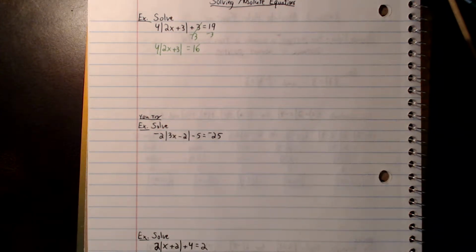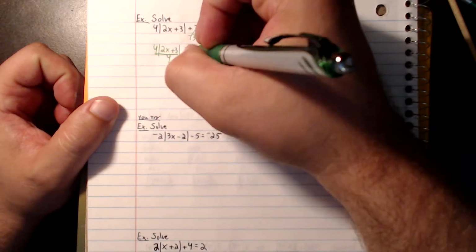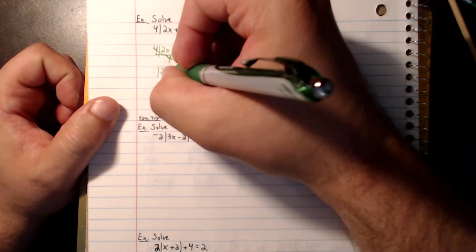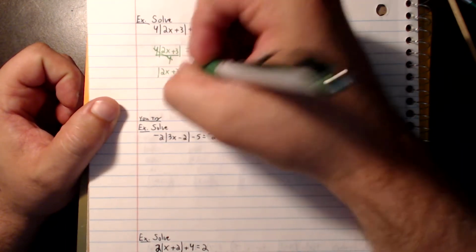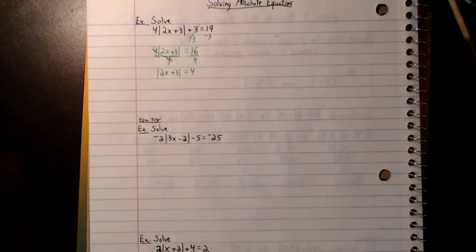How do we get rid of the 4? We would divide. So we still have the absolute value of 2x plus 3. 16 divided by 4 is 4. Now we've come to a point where we're down to just that absolute value. How do we deal with that?